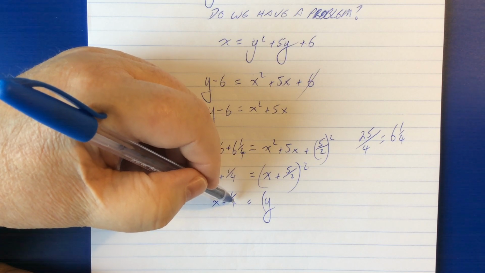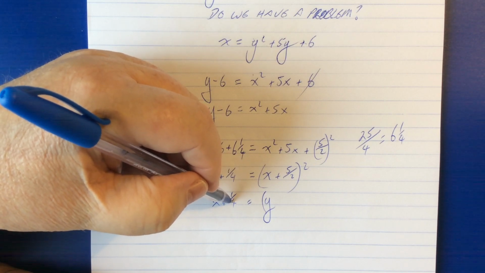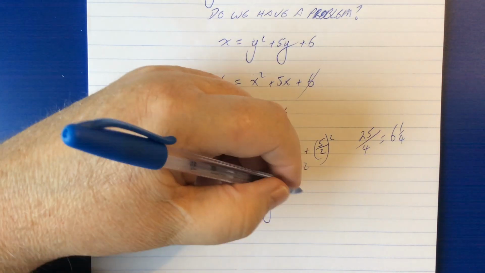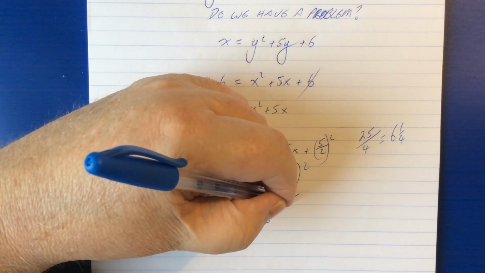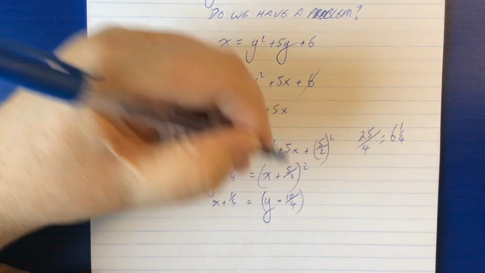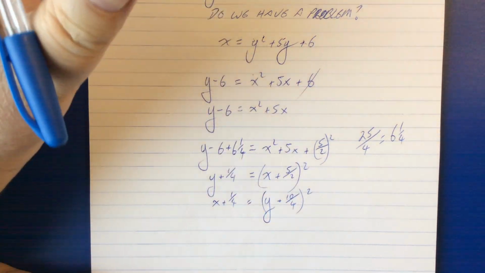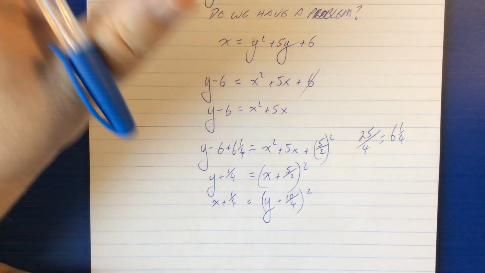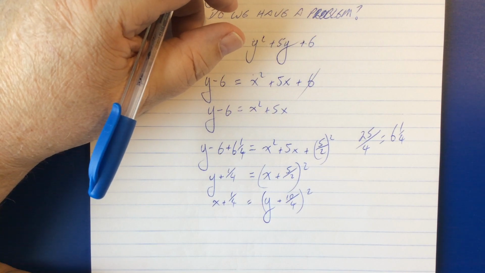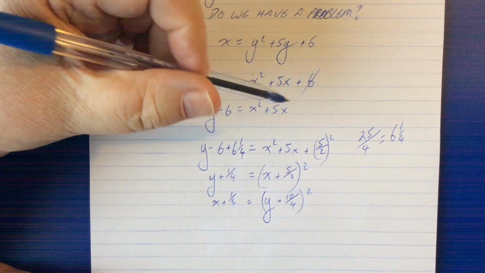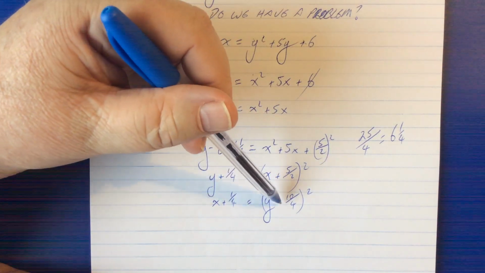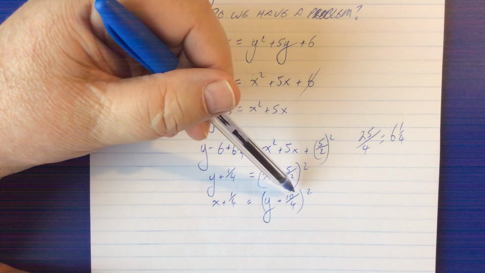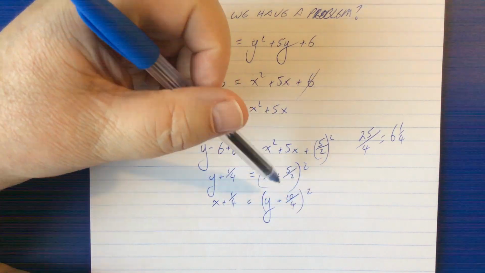You see that the denominator here is 4. I'm going to make the denominator here 4, just in case I need to do something with it. Okay, so what we've got is x plus 1/4 equals y plus 10 over 4, which is 5 over 2, same thing, all squared.